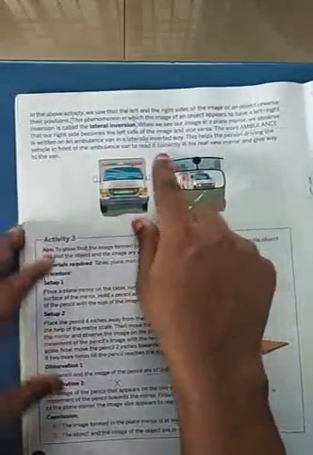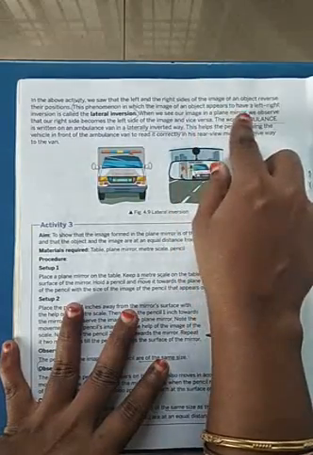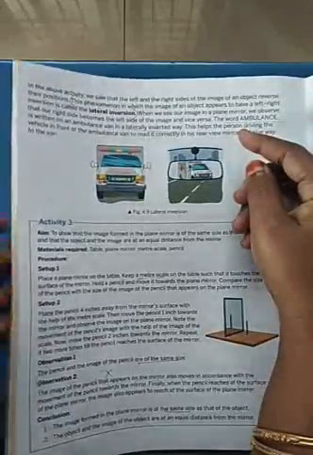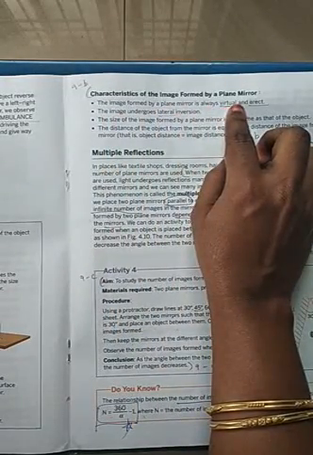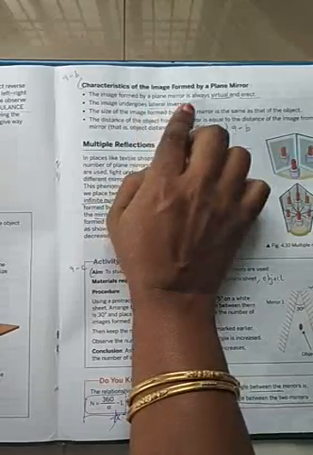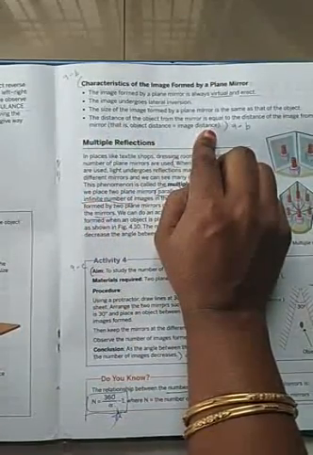Okay, then coming to the lateral inversion, what is that? The phenomenon in which the image of the object appears to be left-right inverted is called lateral inversion. Okay, then coming to the characteristics of the image formed by the plane mirror. The image formed by the plane mirror will always be virtual and erect. Then the image undergoes lateral inversion, the size will be the same as that of the object, and the object distance will be equal to the image distance.